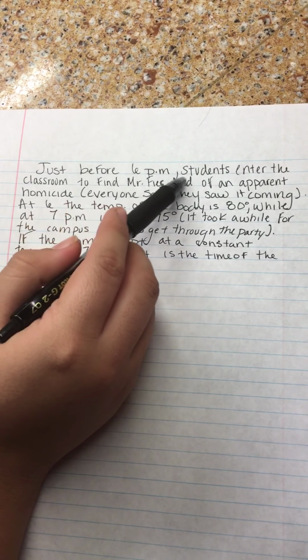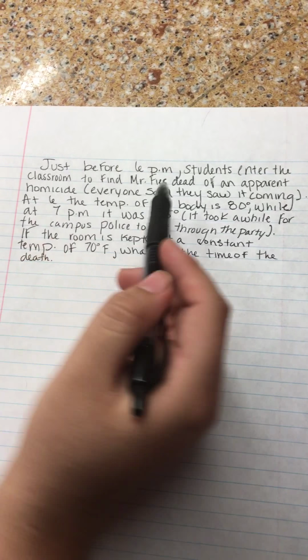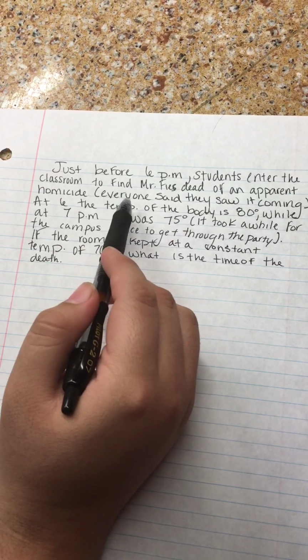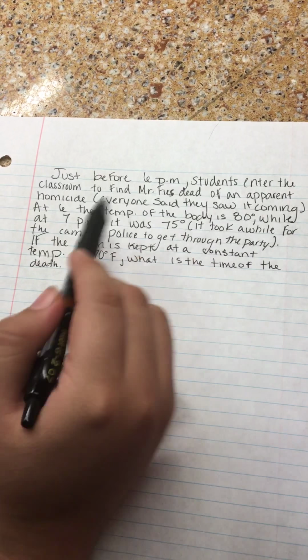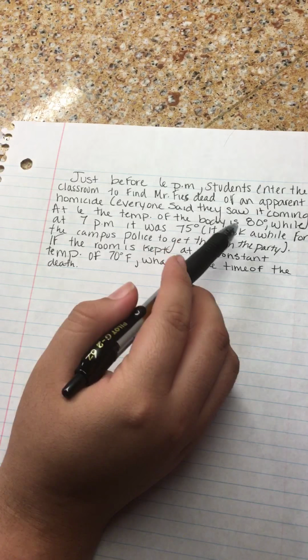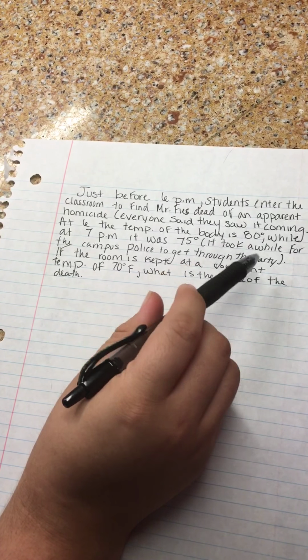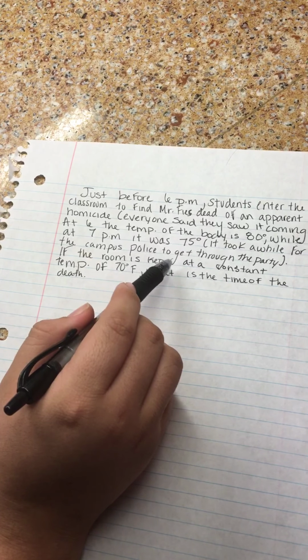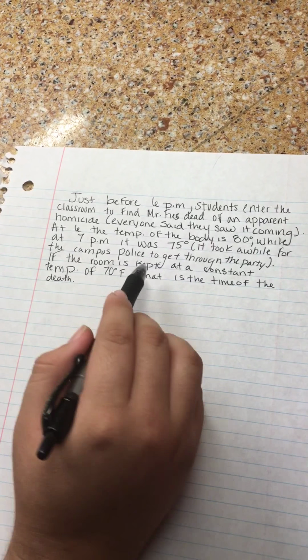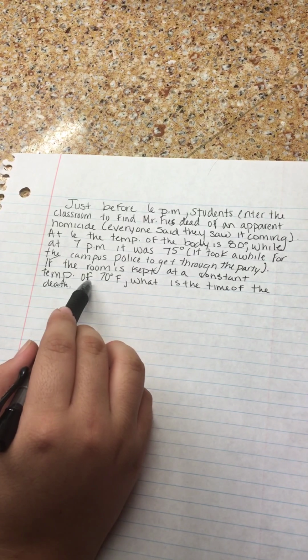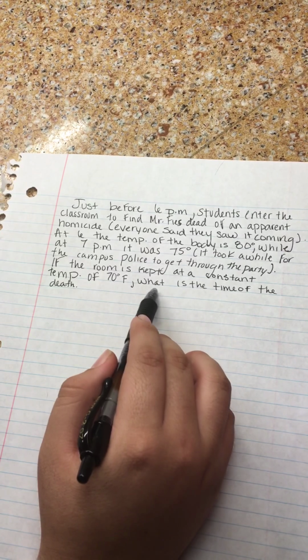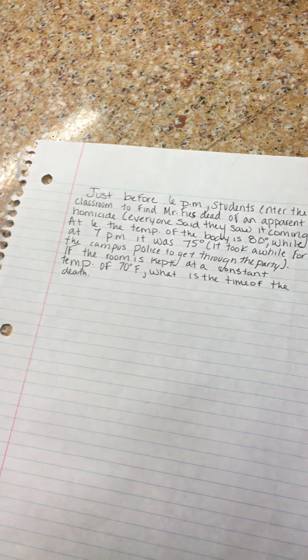Just before 6 p.m., students enter the classroom to find Mr. Faiz dead of an apparent homicide. Everyone said they saw it coming. At 6, the temperature of the body is 80 degrees, while at 7 p.m. it was 75 degrees. It took a while for the campus police to get through the party. If the room is kept at a constant temperature of 70 degrees Fahrenheit, what is the time of the death?